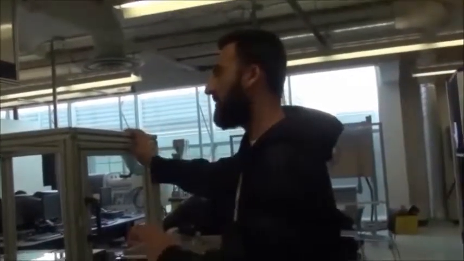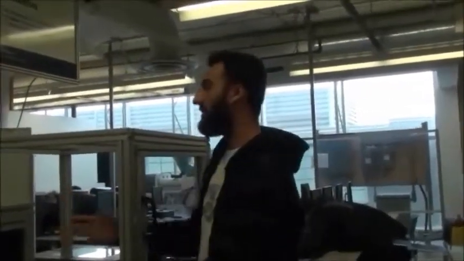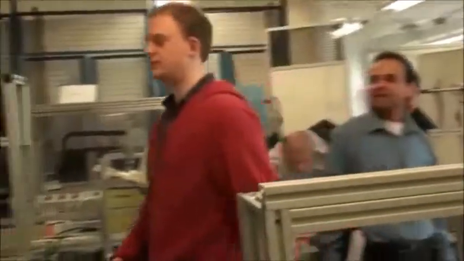The whole thing over here is designed for the operator to work in a safe environment. As you have the door interlocks, limit switches over here just in case it doesn't mount properly, all that stuff.